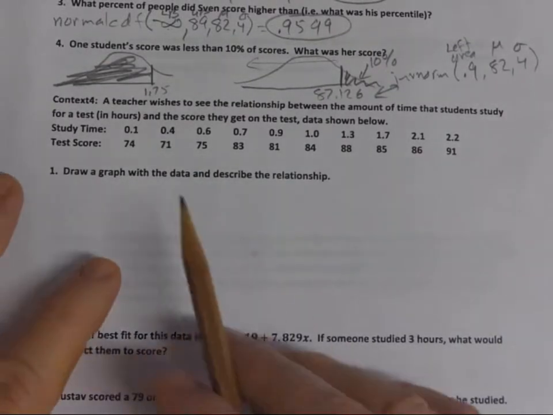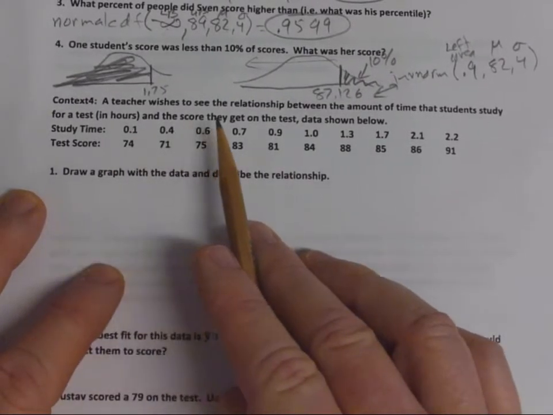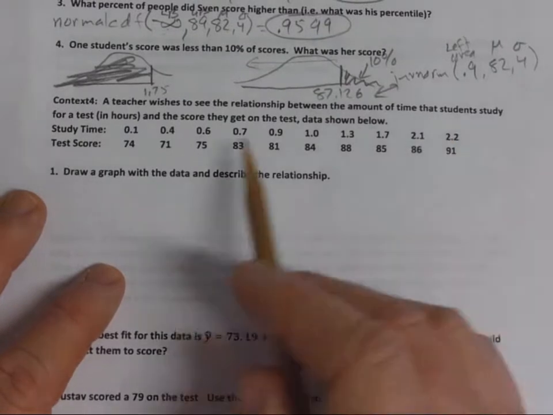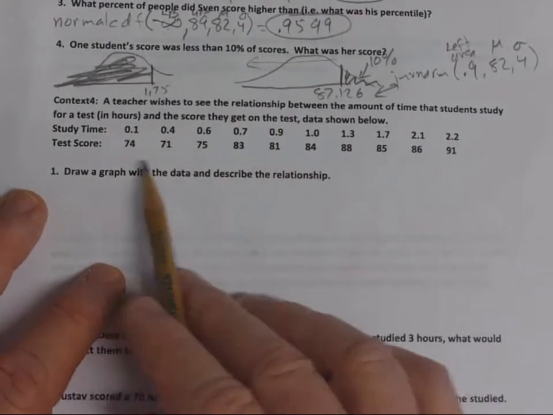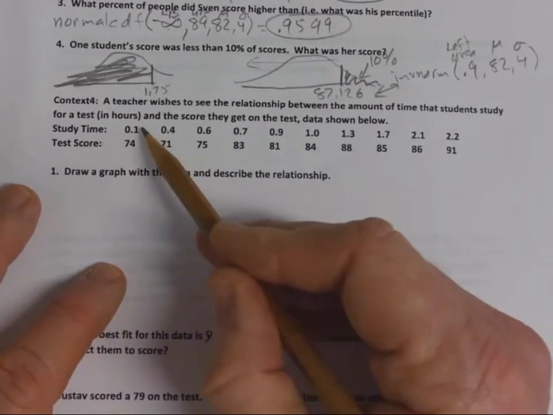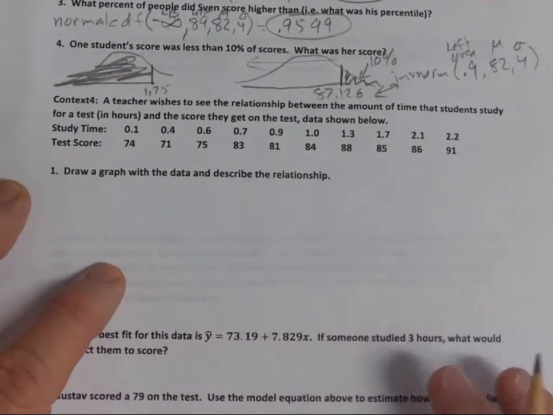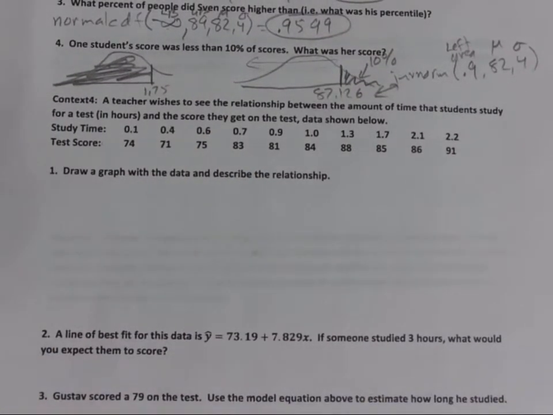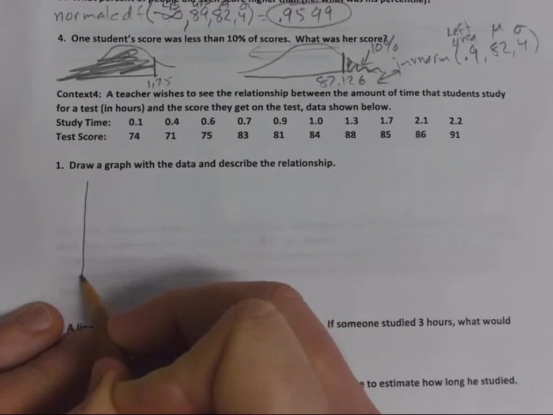So the first thing we're going to do, let's look at this context here. A teacher wishes to see the relationship between the amount of time that students study for a test in hours and the score they get on that test. And so there's our data there. We would notice this is two variables, this is paired data, this goes with that, and so forth. So this is a linear regression. Our graph in this situation is what we call a scatter plot. It's just an X and Y graph. And so what we would do, it doesn't have to be perfect, is just draw a rough sketch.